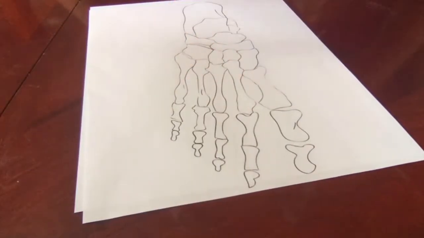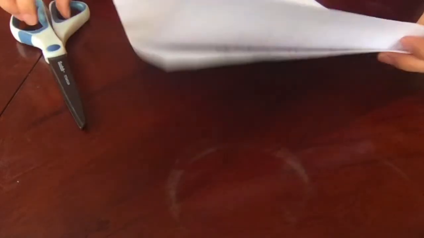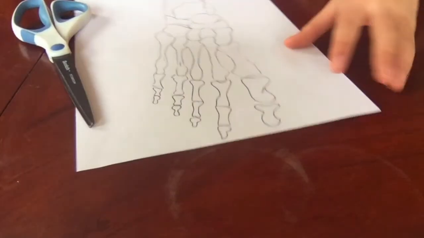To start off, we are going to cut out an outline of the foot. So take one sheet of your paper and put the other one aside and start to cut around the shape of the foot.